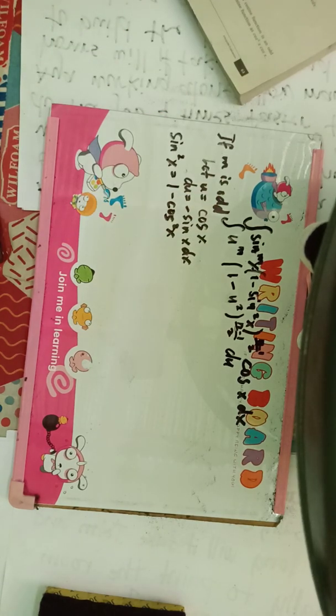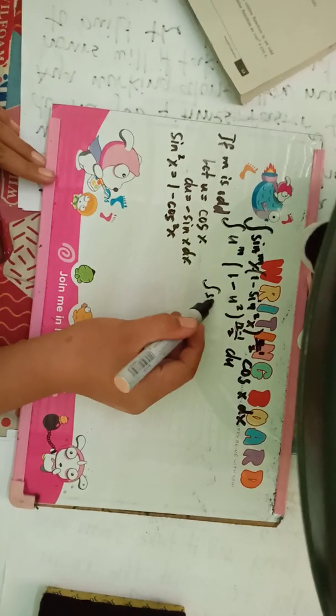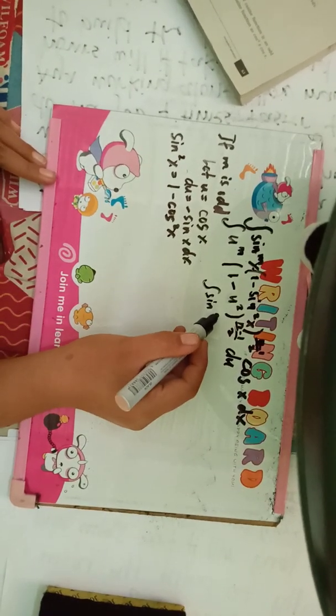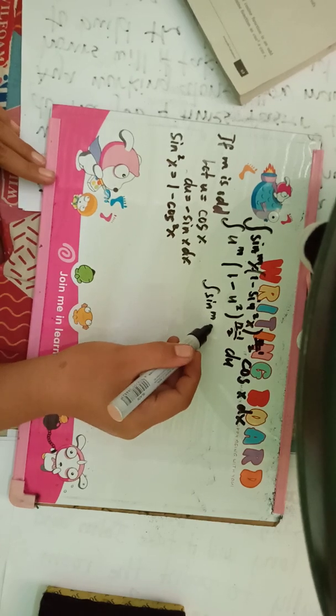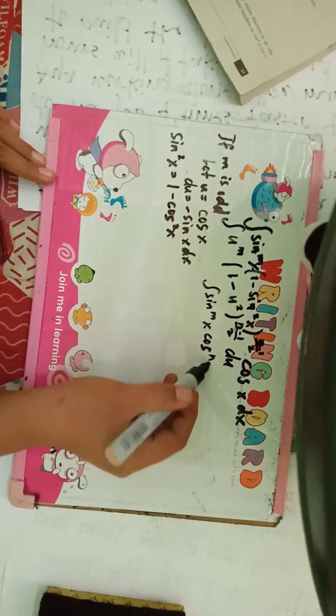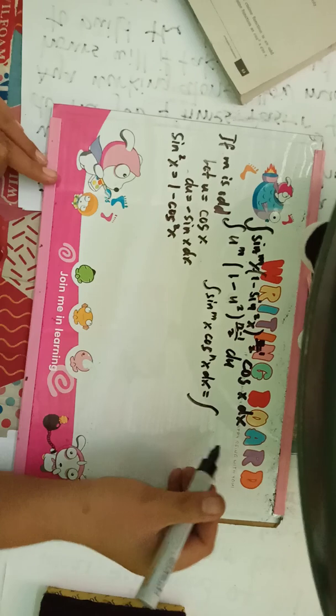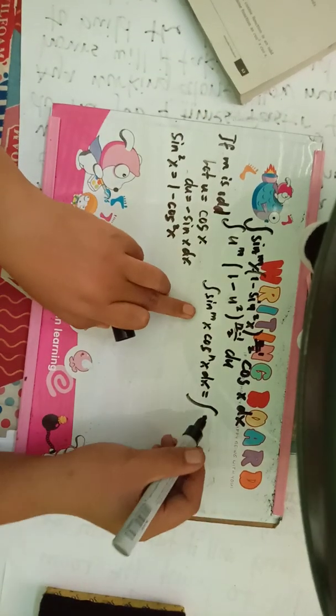Now, the integral of sine raised to m x cosine raised to n x dx is equal to, this time we subtract 1 from m.